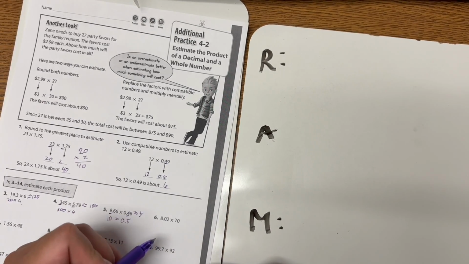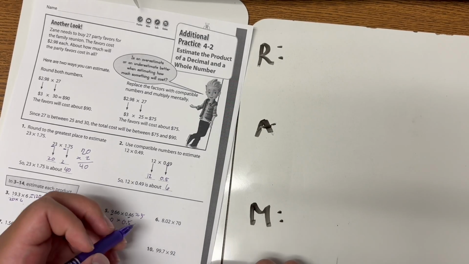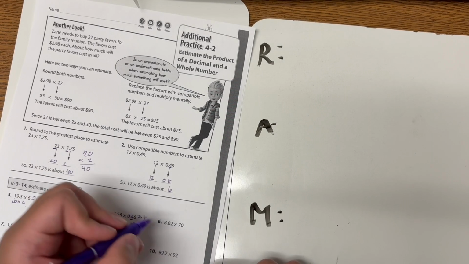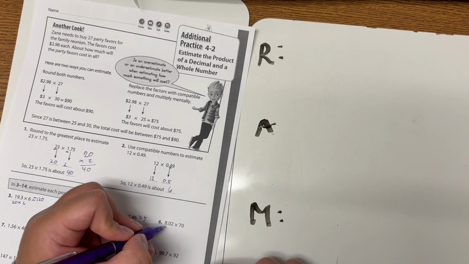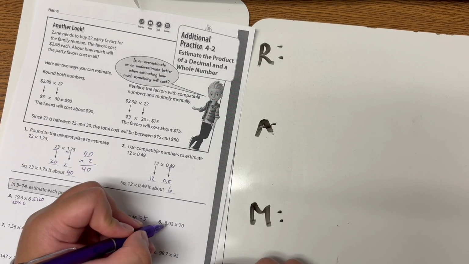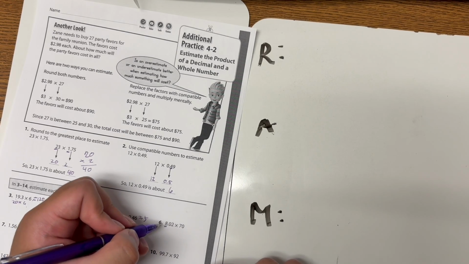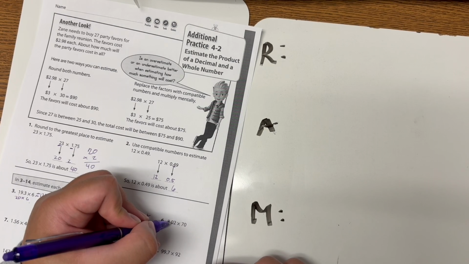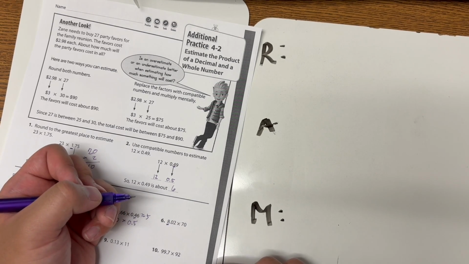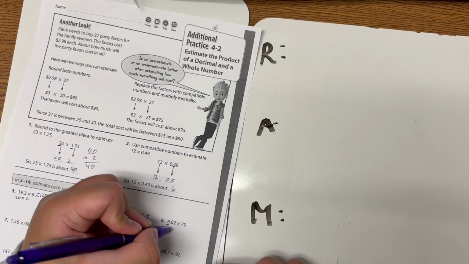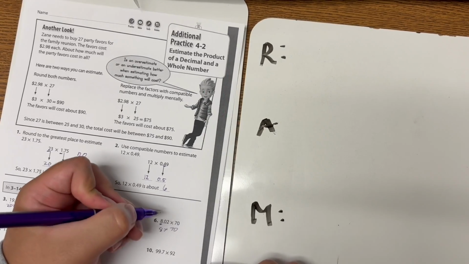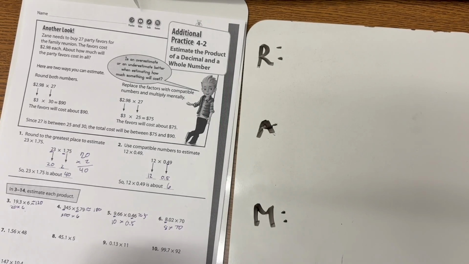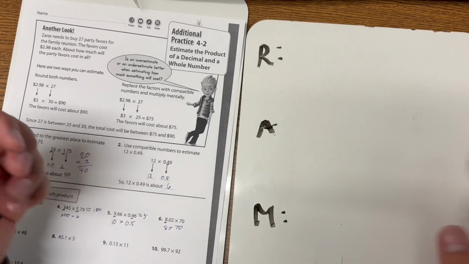For 8 and 2 hundredths times 70, I think I can leave my 70 alone, but I will change my 8 and 2 hundredths to make it to where I shouldn't have a decimal by rounding to the nearest whole number. I will look one digit to the right. 0 is less than 5, so I round down to 8 times 70. Here, all I have to do is apply the standard algorithm because there are no decimals to move anymore.